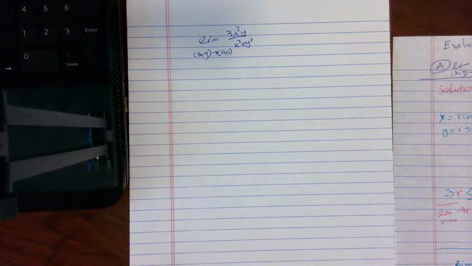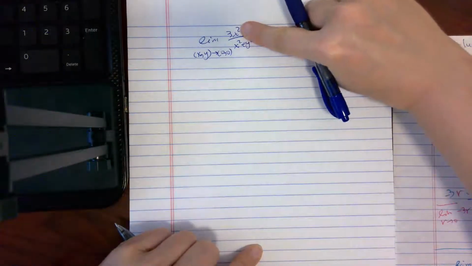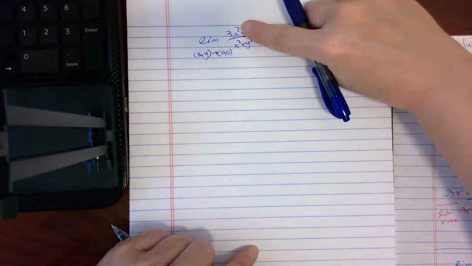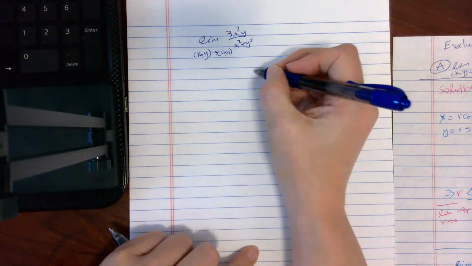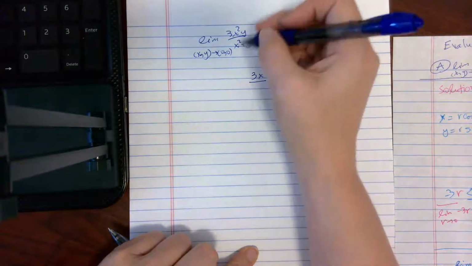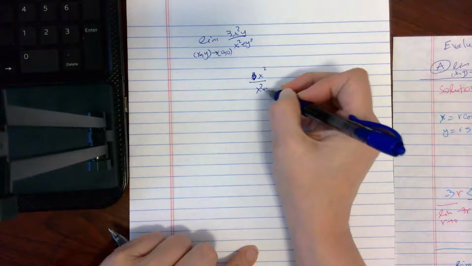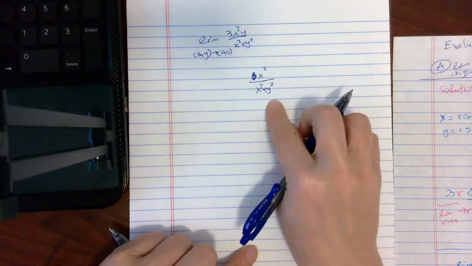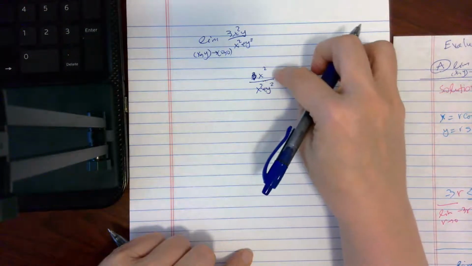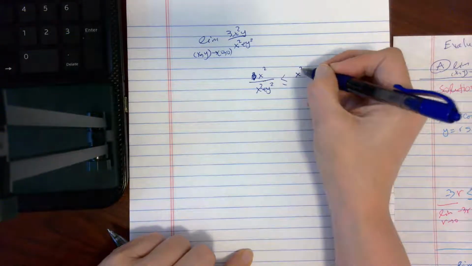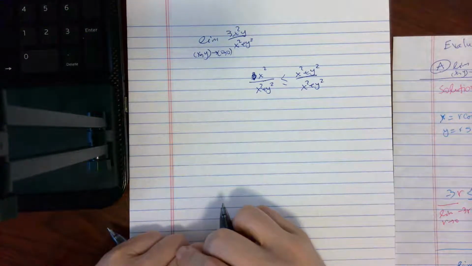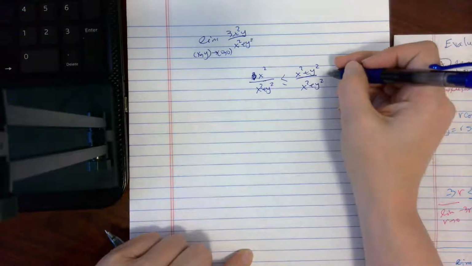The trick is that if the y wasn't there, I would get 3x squared over x squared plus y squared. x squared over x squared plus y squared is less than or equal to, making the numerator a little bigger, x squared plus y squared over x squared plus y squared, which is equal to 1.